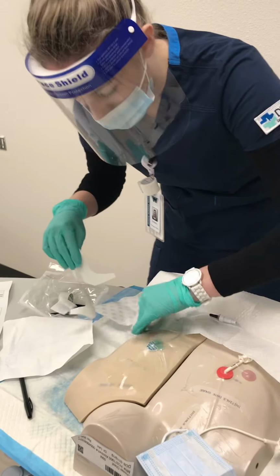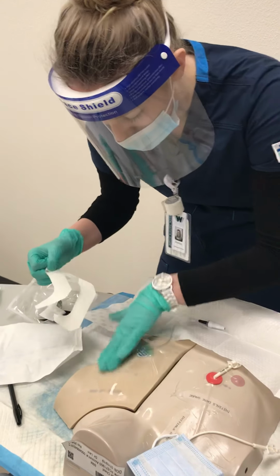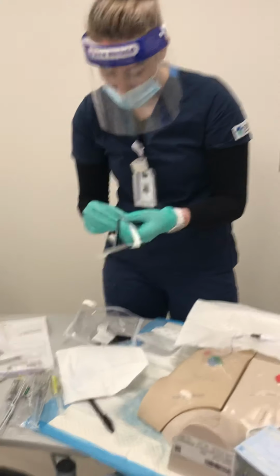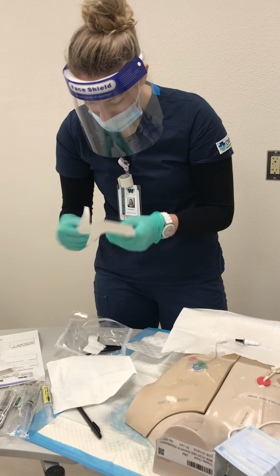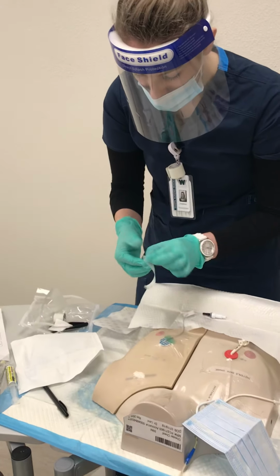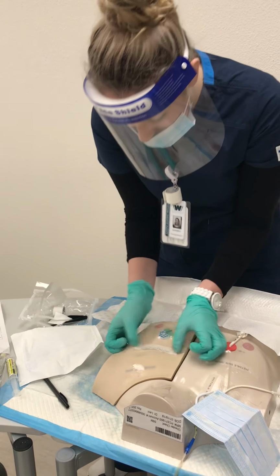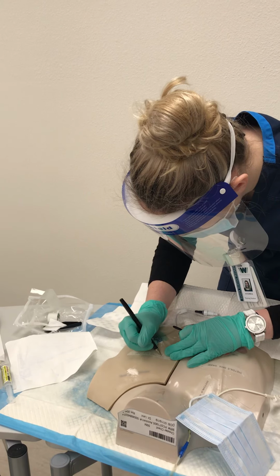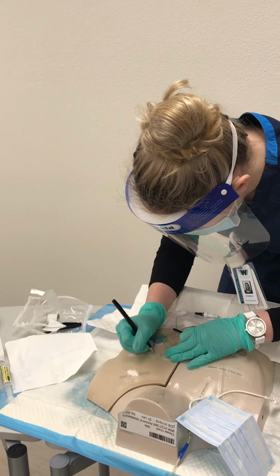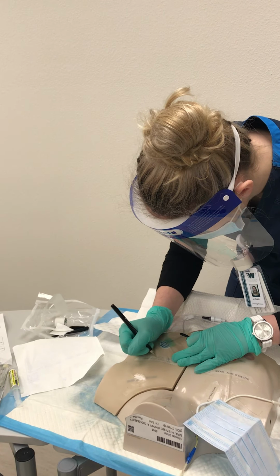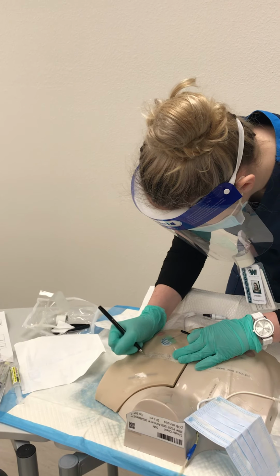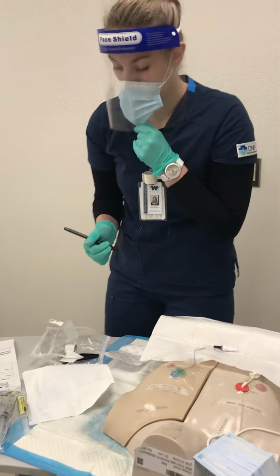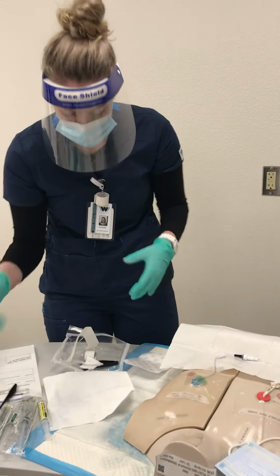So now that this dressing is on, I no longer have to worry about staying sterile. So I have another little piece of tape here that I can add. I'm going to initial it, date it, and time it. So then in 7 days or PRN, the next nurse knows when to change it.